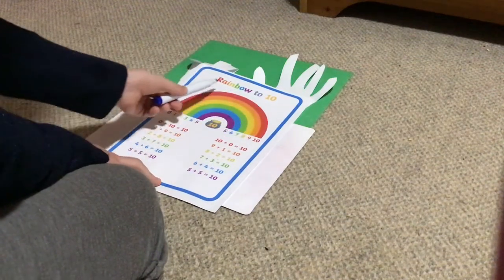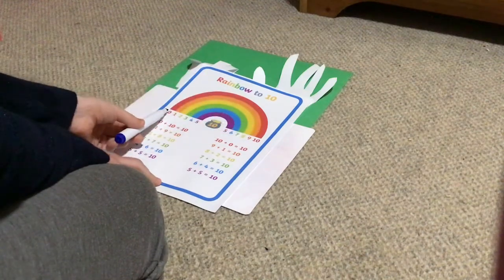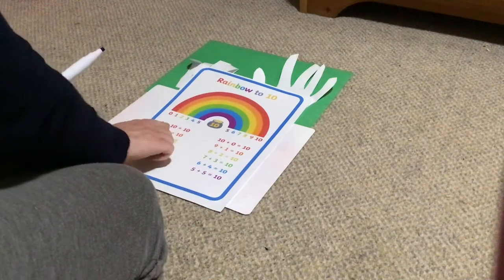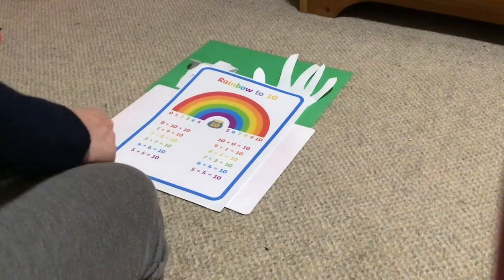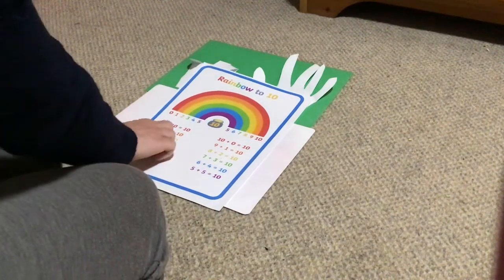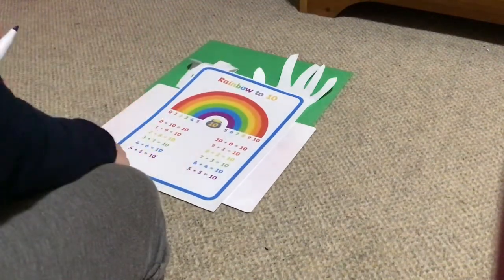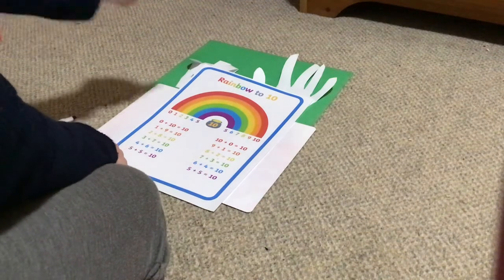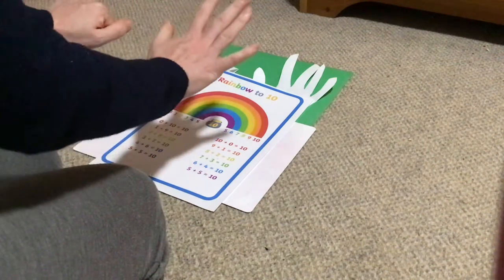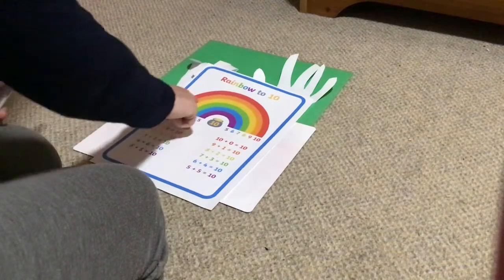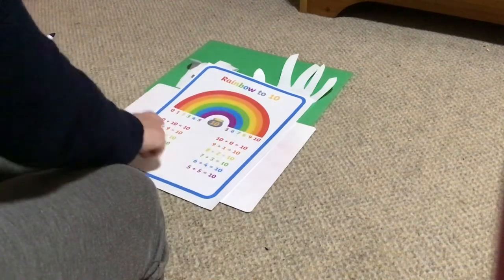If you look at the red stripe, we've got 0 at this end and 10 at this end, and that tells me that 0 and 10 are friends. 0 add 10 gives me 10. If I add 9 to my 1, I get 10. So 9 and 1 are friends.